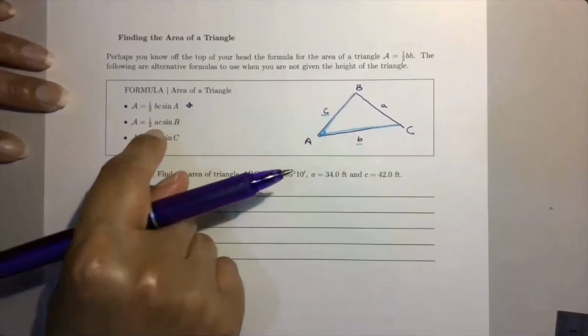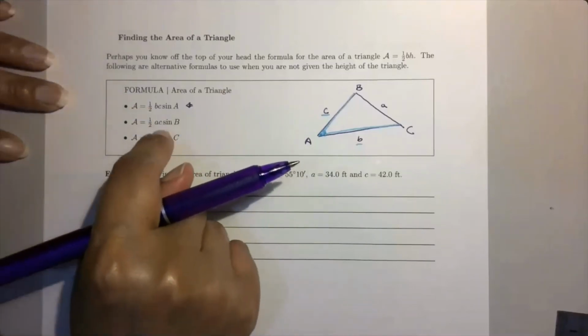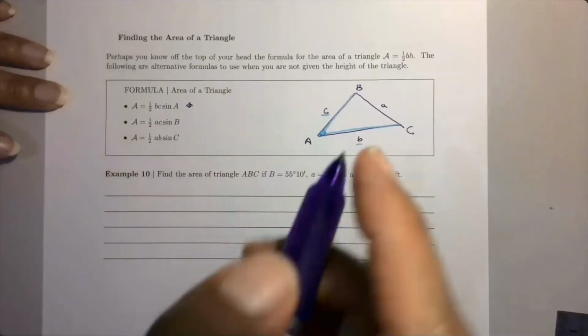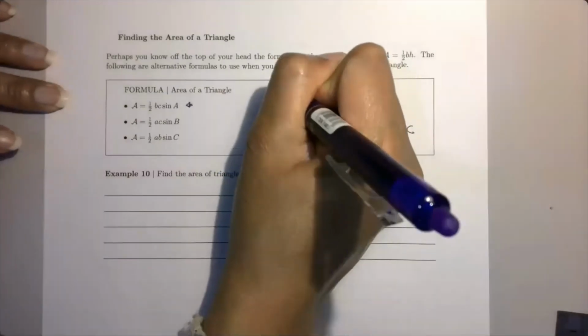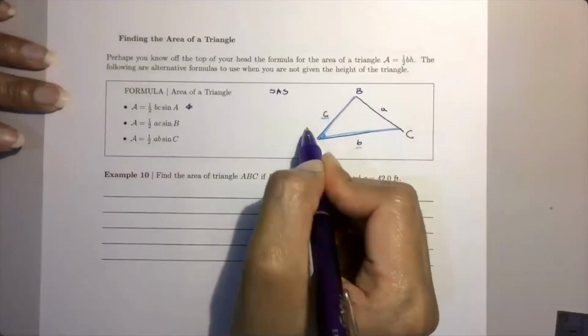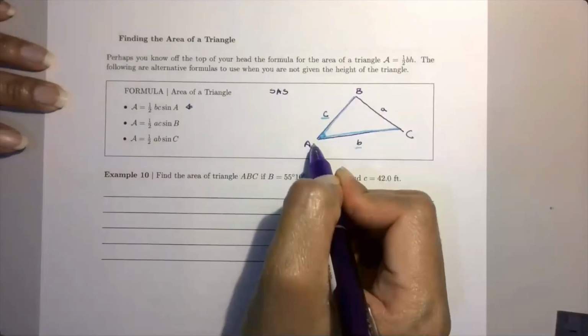If you notice, for any of the other 2 versions, we're going to be having a side angle side type of situation in terms of the information that is given.